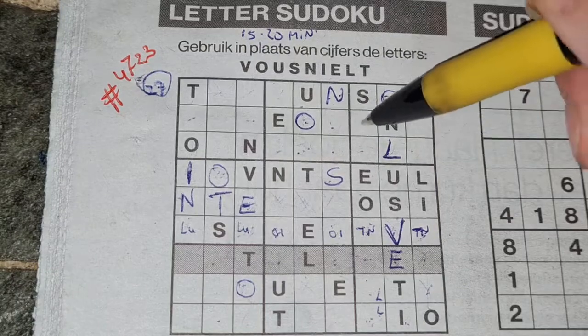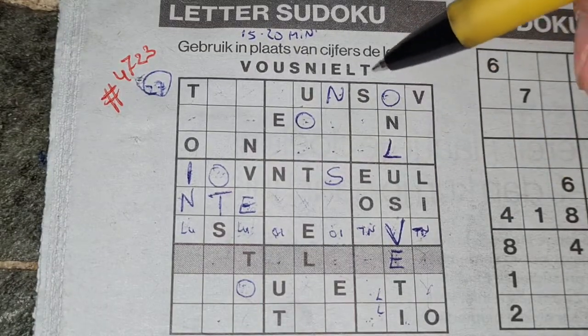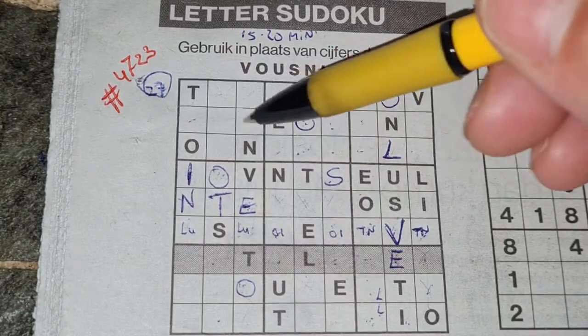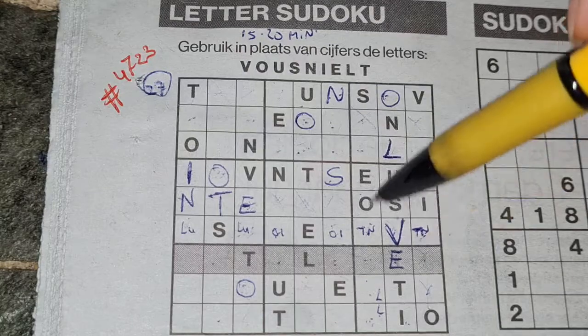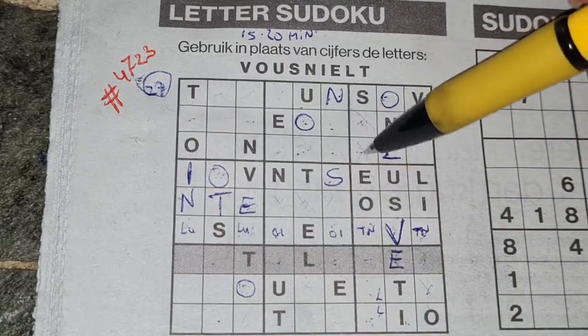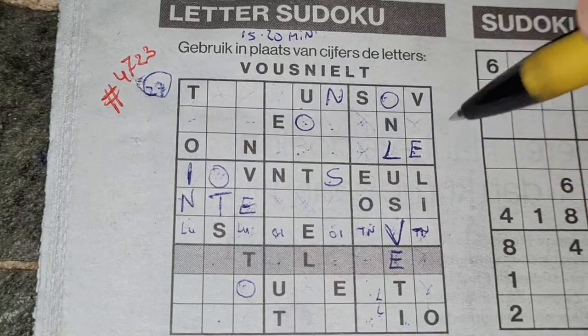4 missing letters in this big square. One of the missing letters is an E. We have an E in this row, second row, so no E in these 2 boxes. Here an E in this column, so no E in those 2 boxes. So 1 box left for the E in this big square should be there.